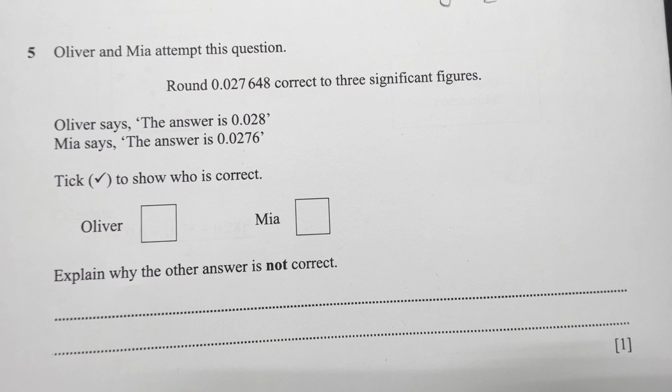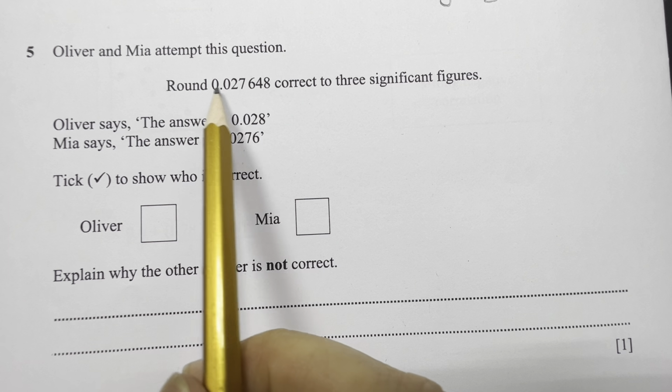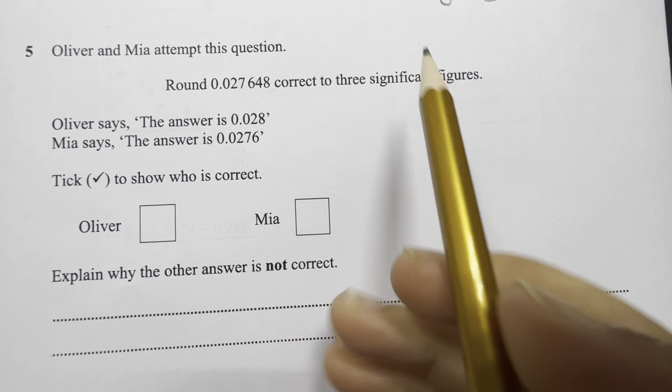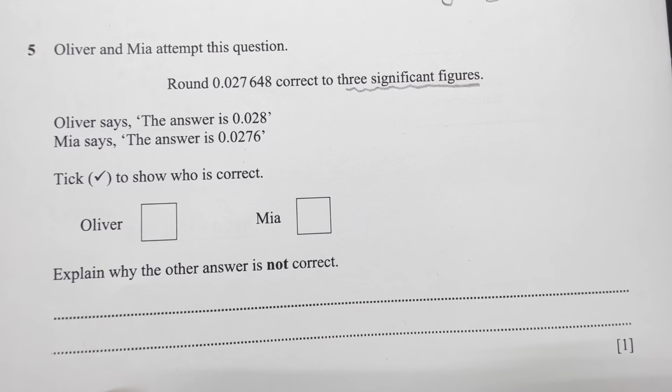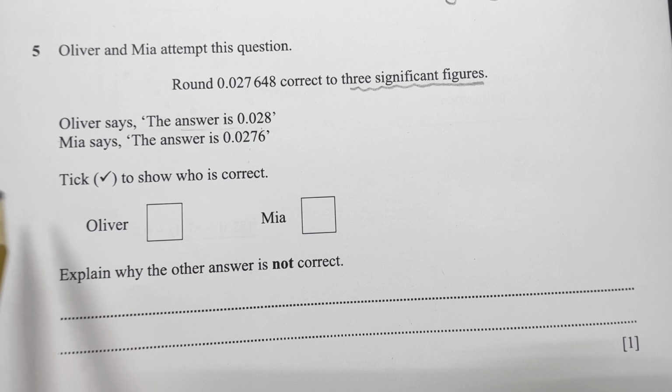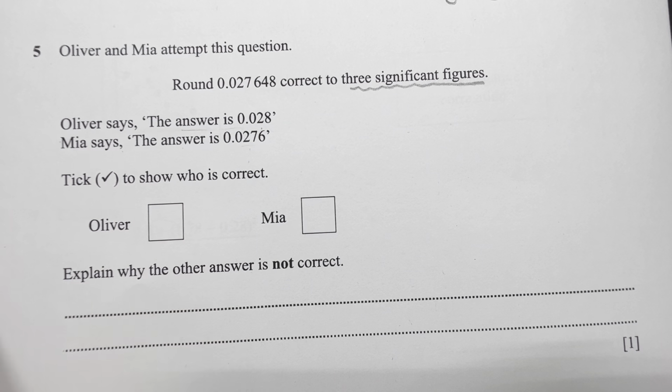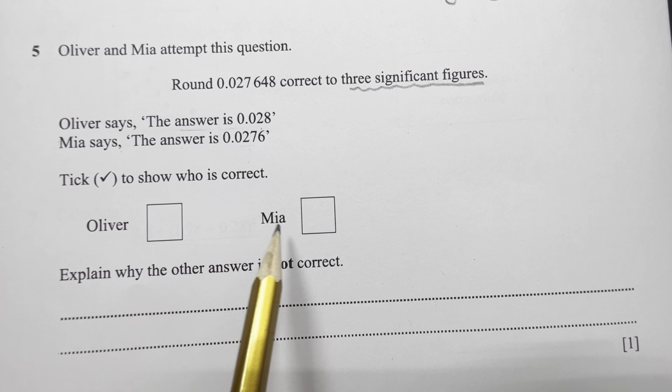Okay, now Oliver and Maya attempt this question. Round this number correct to 3 significant figures. Oliver said this is the answer and Maya says this is the answer. Show who is correct, Oliver or Maya.